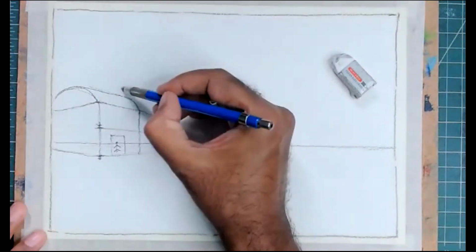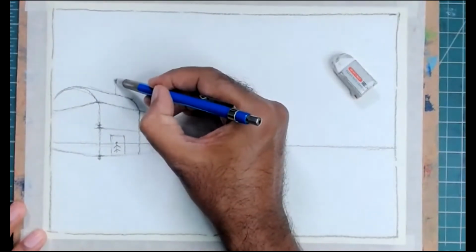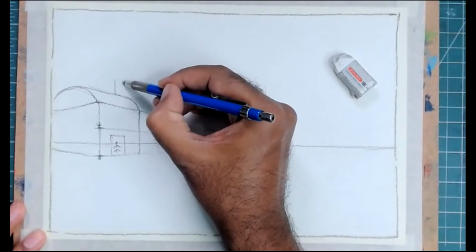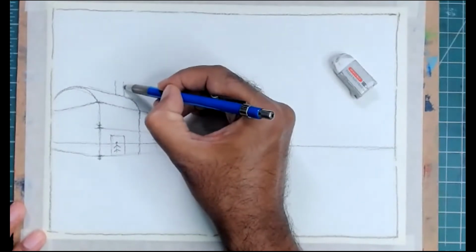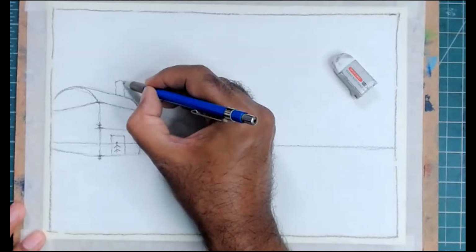As usual, we can make a chimney also. Some chimney we can make. Some structure in the top like this.